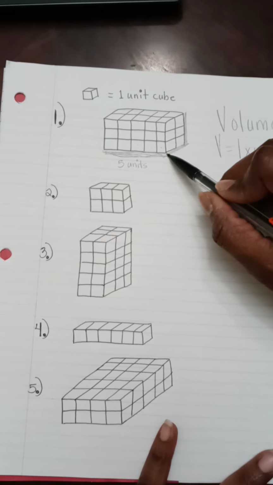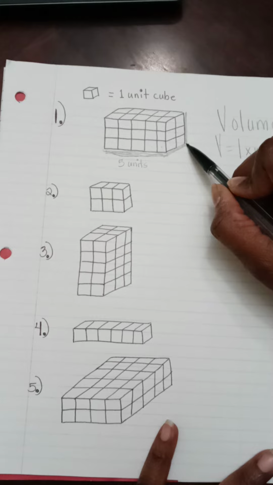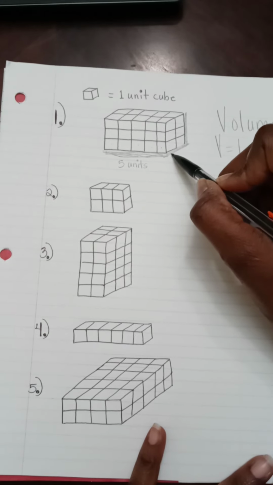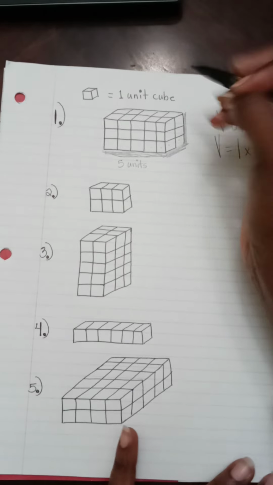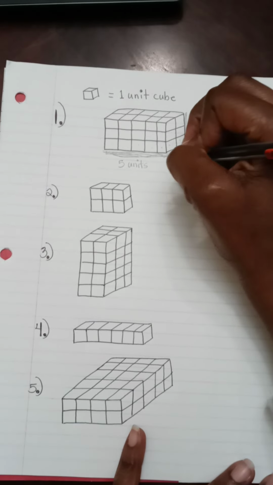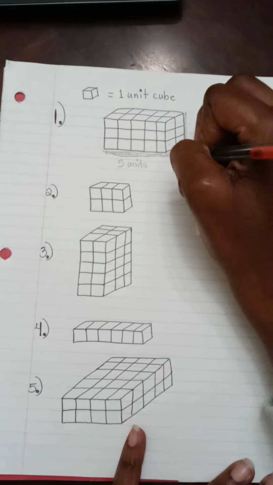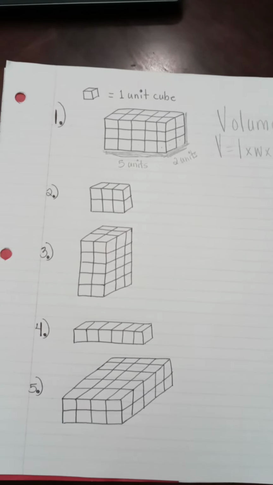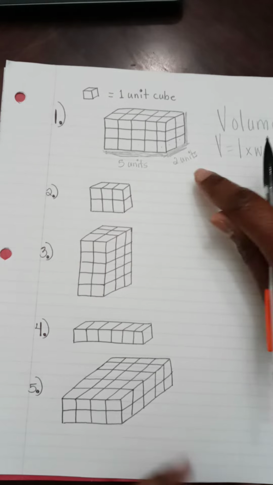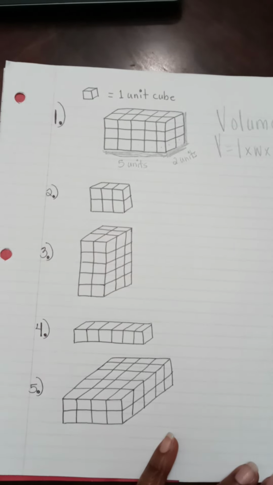My width is the part that's in that diagonal or that slant. So I want to count how many boxes I see just in that slant right here. And I see 1, 2. So my width is 2 units. And again, if I had some type of measurement, like centimeters or inches there, I would put inches at the end of 2 and not units.